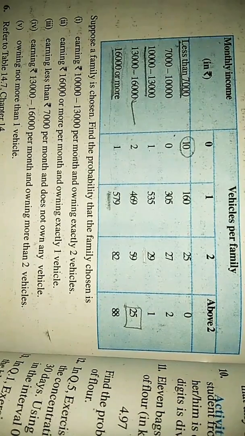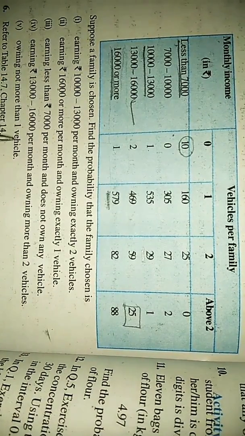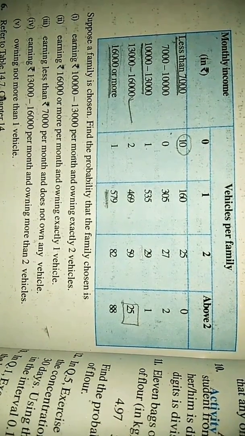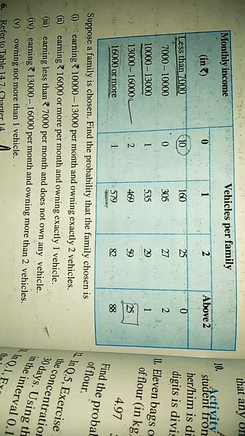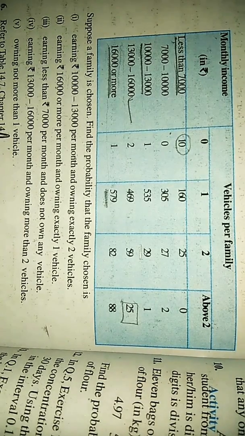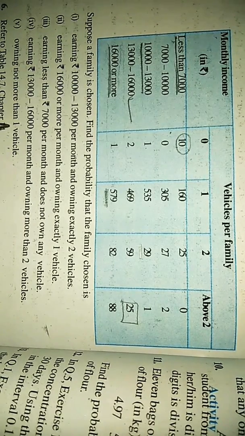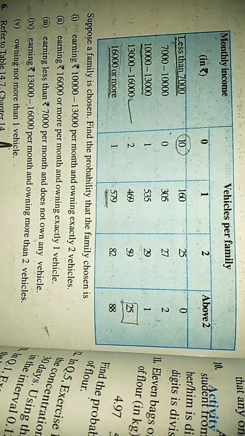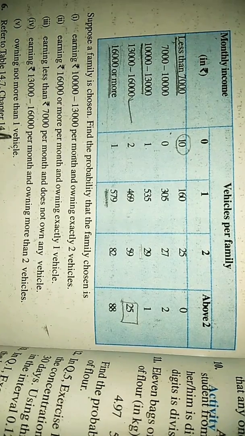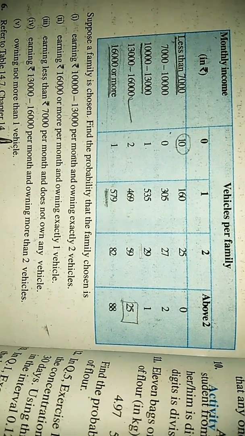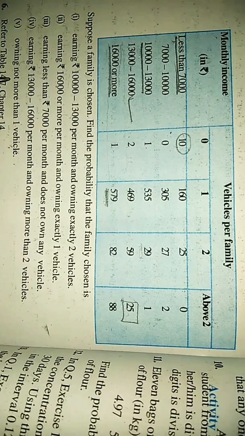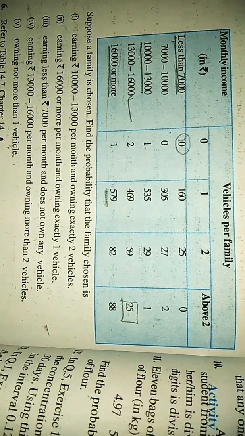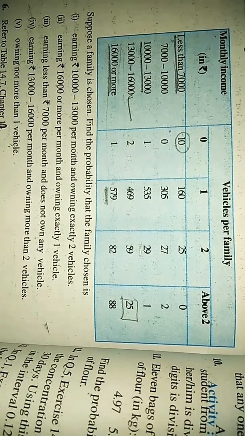Now let us see number 5. Owning not more than 1 vehicle. Now this you need to understand very well. Owning not more than 1 vehicle. That means it should not be more than 1. That means here we will consider the families who have 0 vehicle and the families who have 1 vehicle. Here we need to include one vehicle. Why? Because it is asked not more than one. That means one has to be included. So we will take 0 vehicle and 1 vehicle.